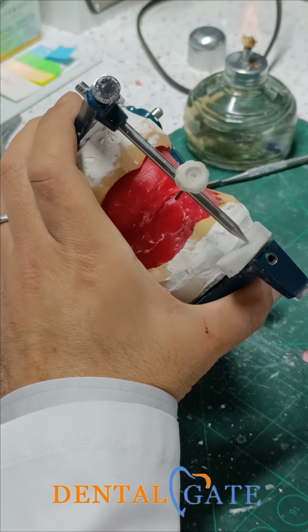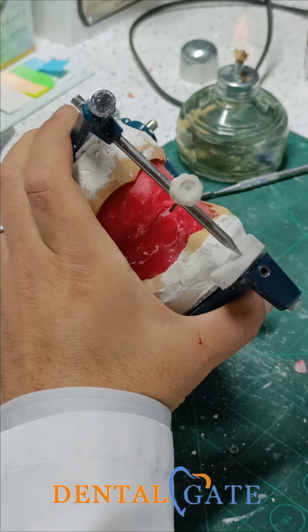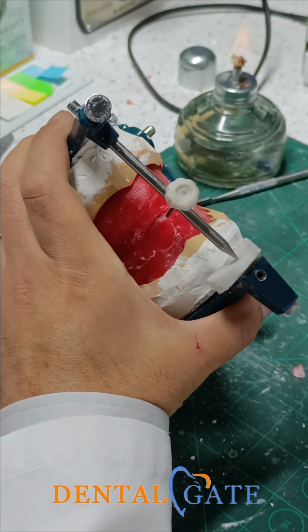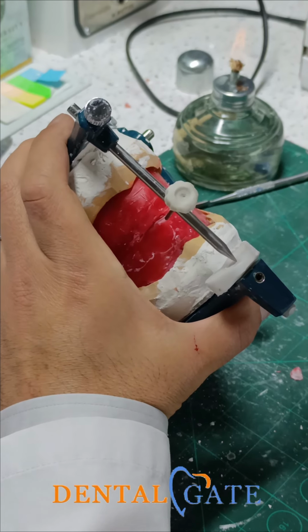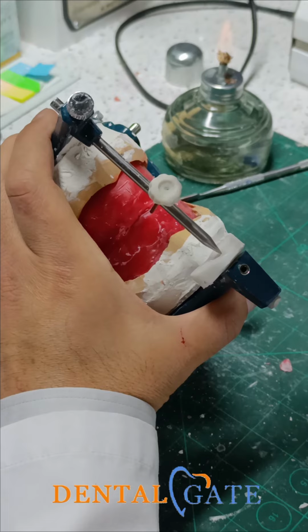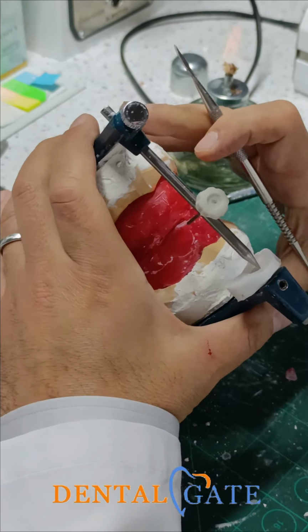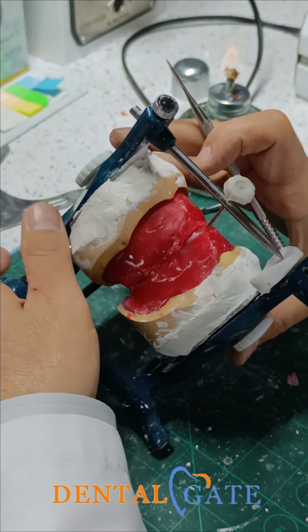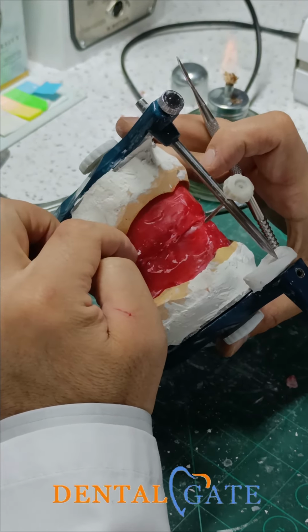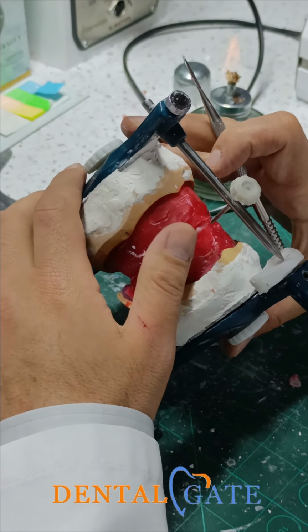So if we have a patient, we can replicate the information from the patient's mouth, and we will transfer it to the articulator, and we will assign it in the bite. It will be used to arrange the teeth within the aesthetic zone, within the function zone, within the occlusal plane. So our objective in this lab, we will arrange the anterior teeth, but within the occlusal plane.